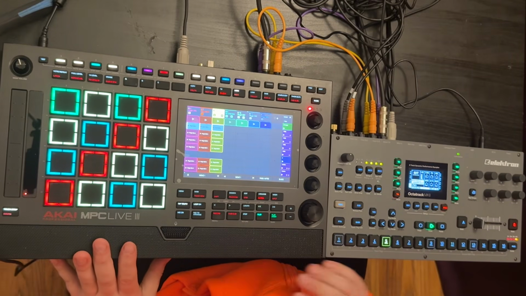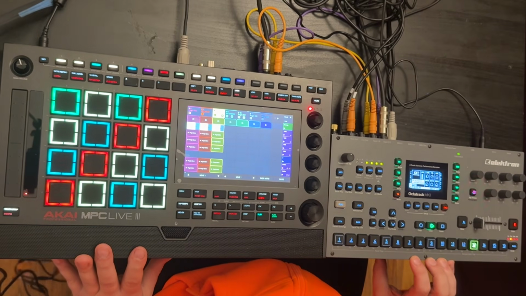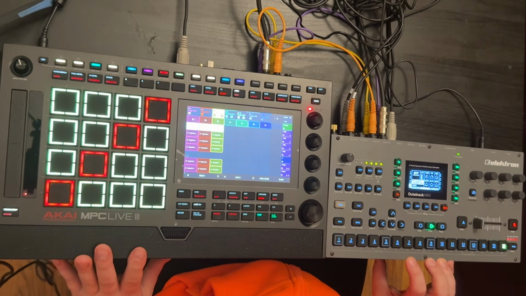MPC Live 3 and my OCTATRACK. If I'm being honest, I've been pretty scared to set both of these up.